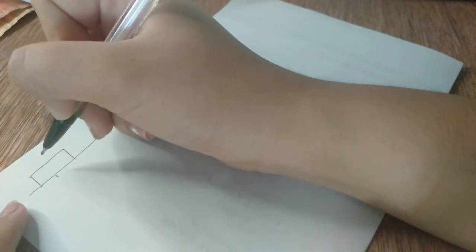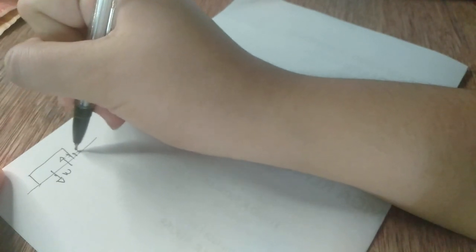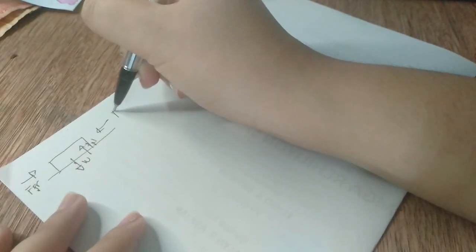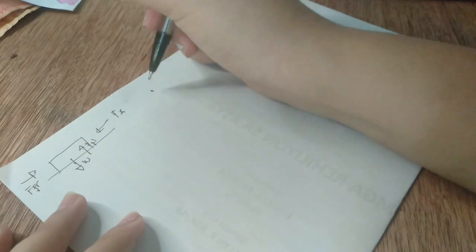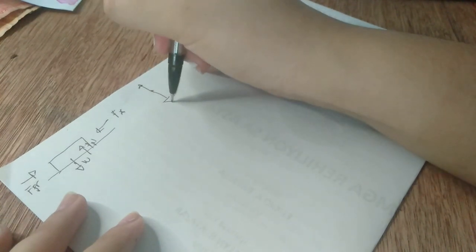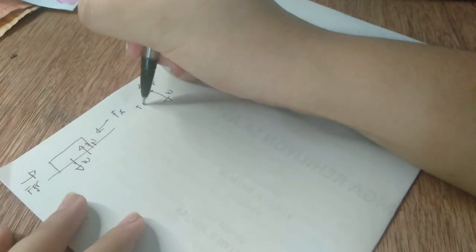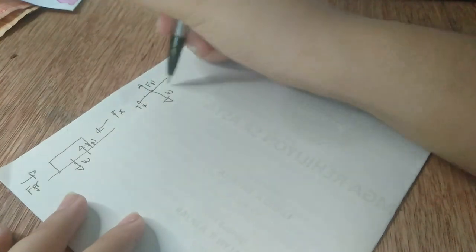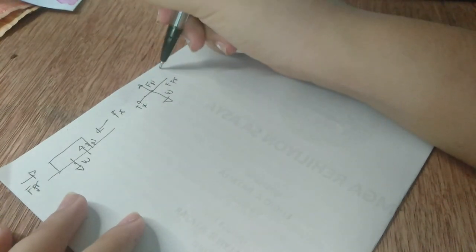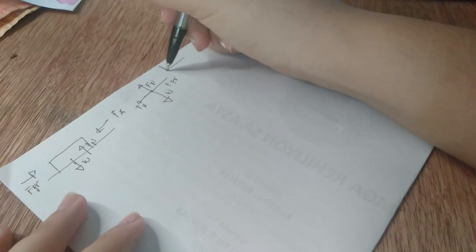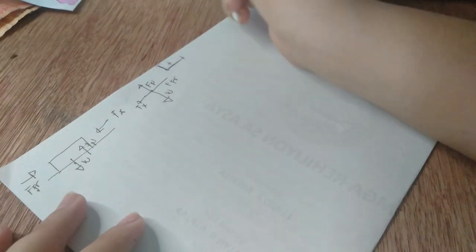Let's draw the forces acting on it. We have the weight, normal force, and the force of friction, and this is the applied force. Let's make a free body diagram. We have the weight, normal force, force applied, and force of friction, assuming these are the positive sides. I'm just going to assume that.